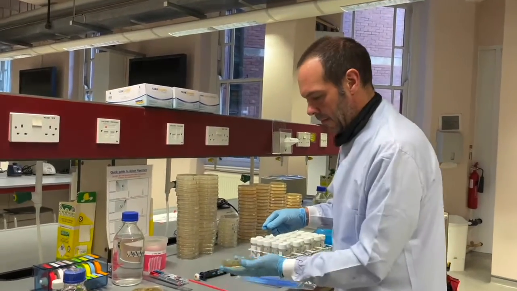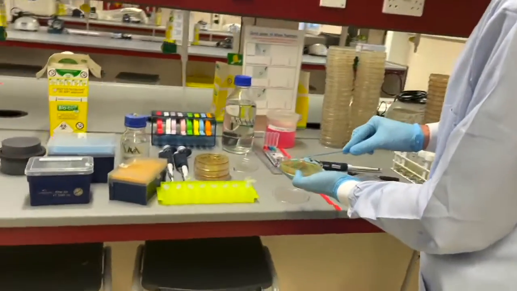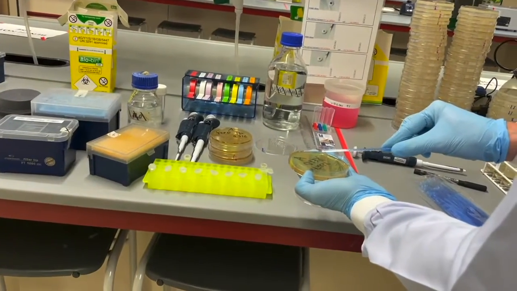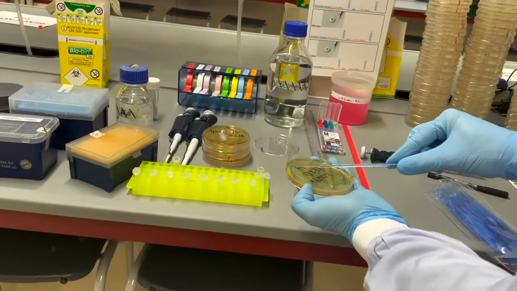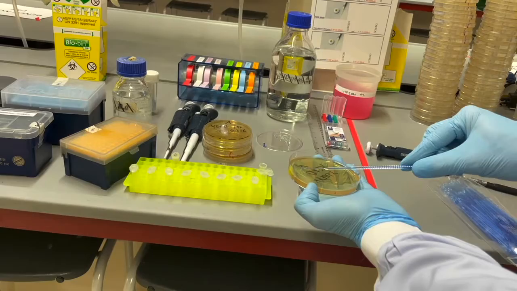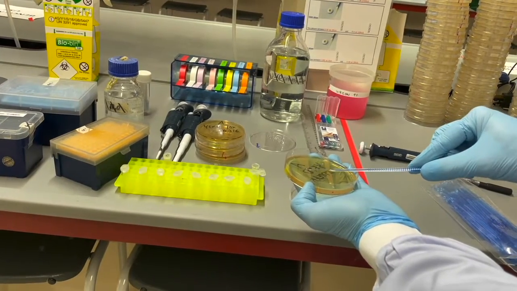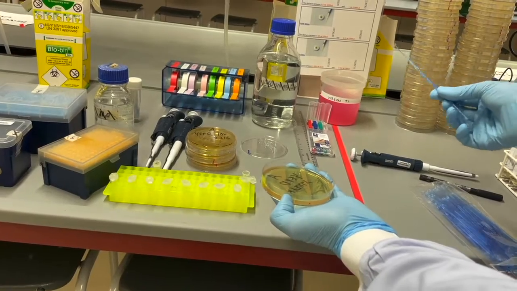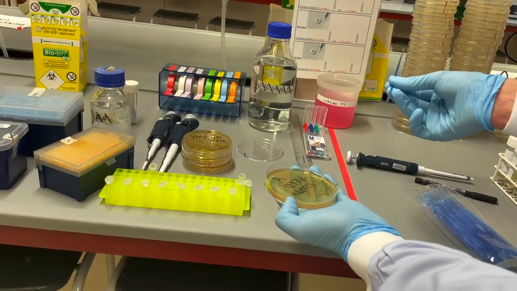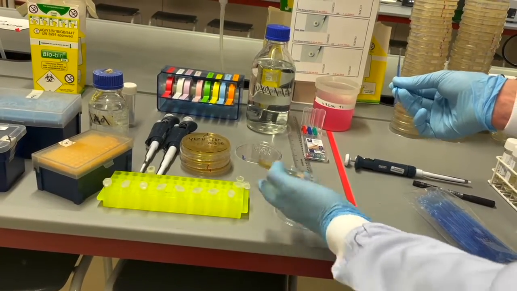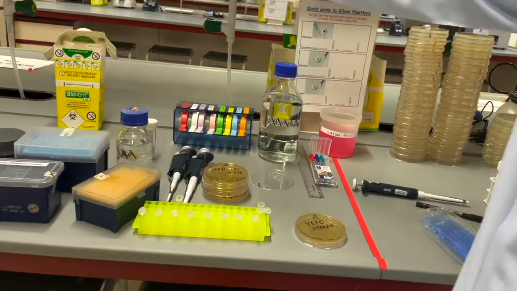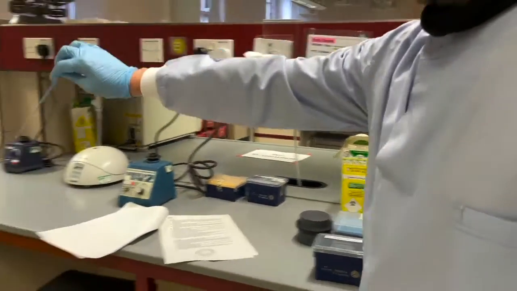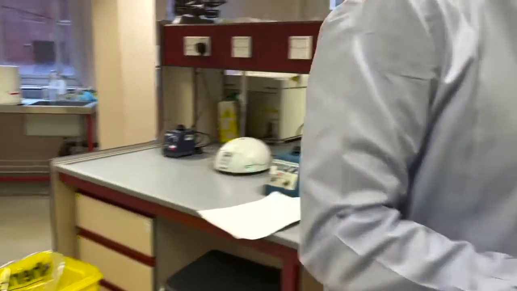So first of all, on the surface of the plate, I'm dividing the plate mentally into quarters, and I'm going to make sure I stick to the quarters. I'm going to fill a quarter with a streak like that. So there'll be more cells at the top of that streak than at the bottom. All right, I'm going to put that down, throw this in here, and get another one.